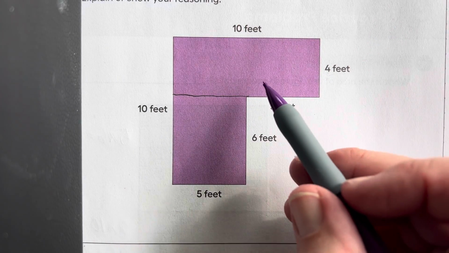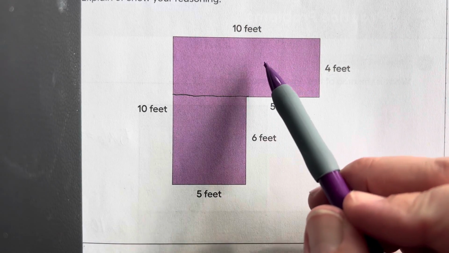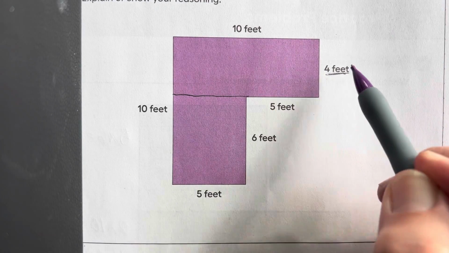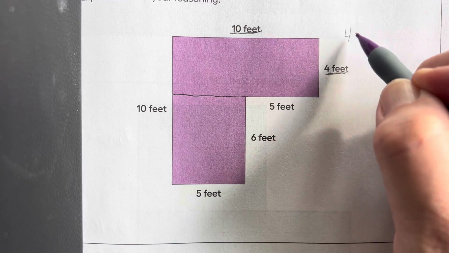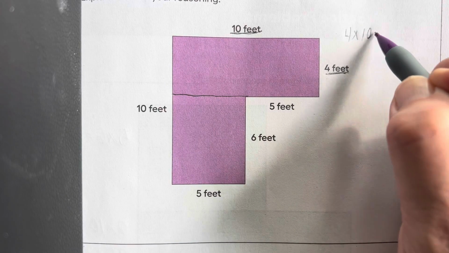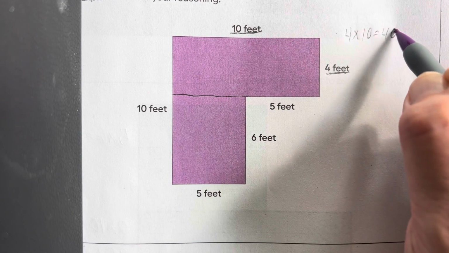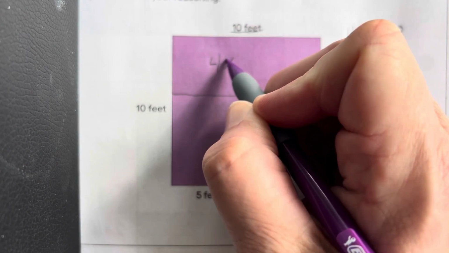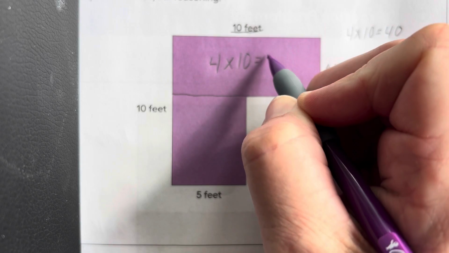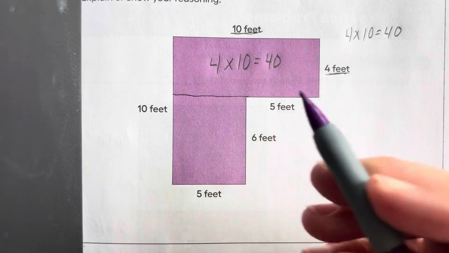So I'm just going to use the measurements that apply to this part. That's the 4 feet by the 10 feet. I'm going to use multiplication. So 4 times 10 equals 40. That's this part taken care of. I like to also write in here 4 times 10 equals 40. Then I'm going to come down here.